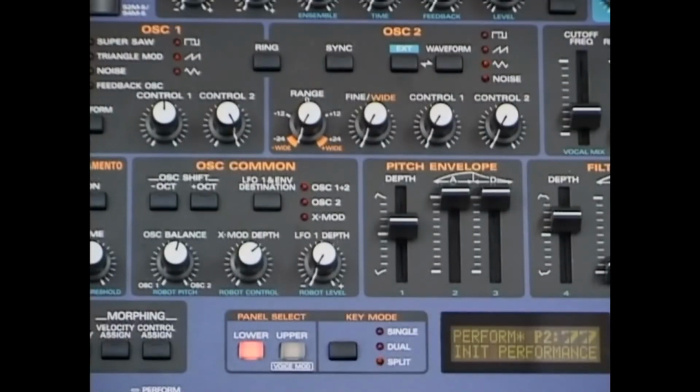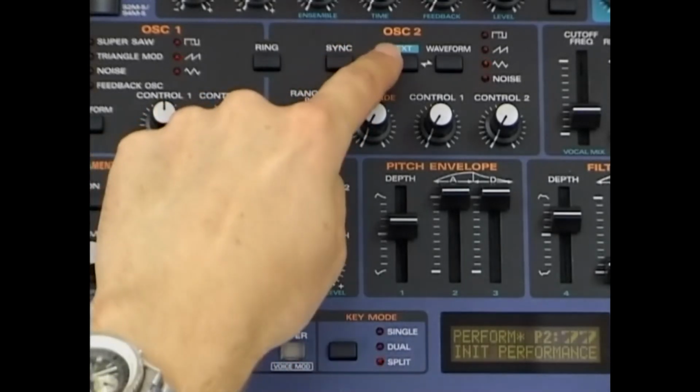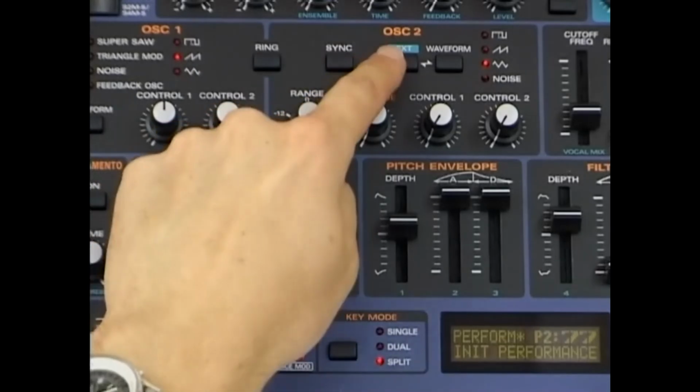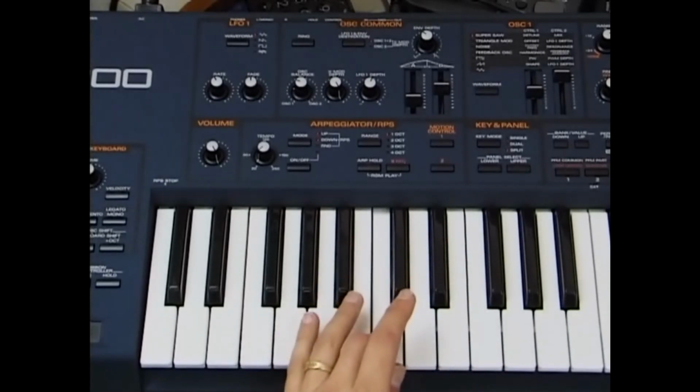So we have a pretty boring sound up here. But what we want to do now is take both of these panels, both lower and upper, and adjust the oscillator balance all the way to the right. We'll take lower here, take it all the way to the right, and the upper, take it all the way to the right. We just want to be hearing oscillator 2. And we also want to take each of these panels and assign external as our source for oscillator 2. So lower has external as oscillator 2, as does upper. I can now hear my external inputs, but only when I hit one of the keys here.